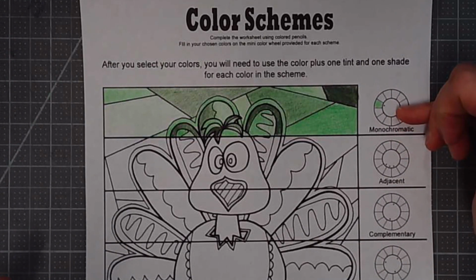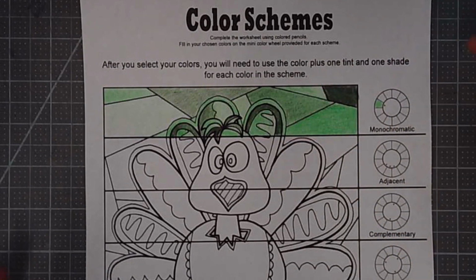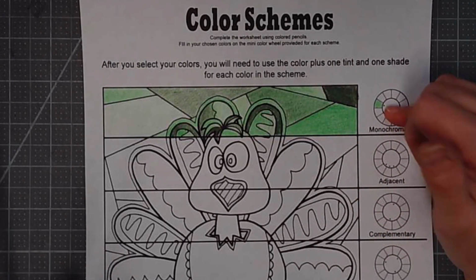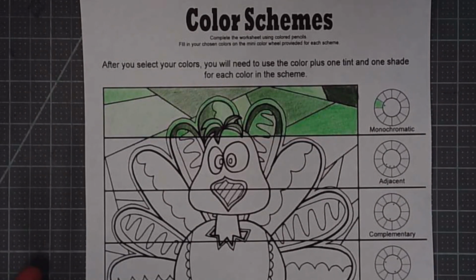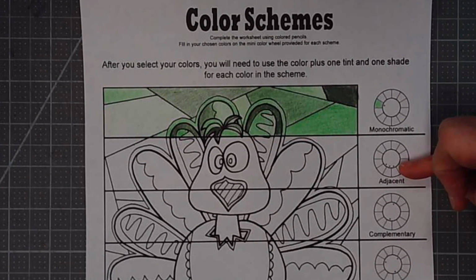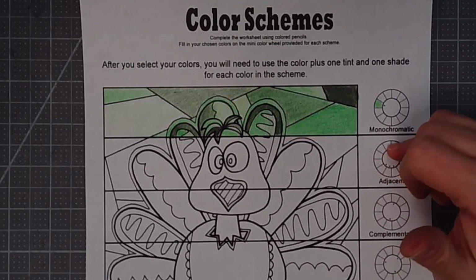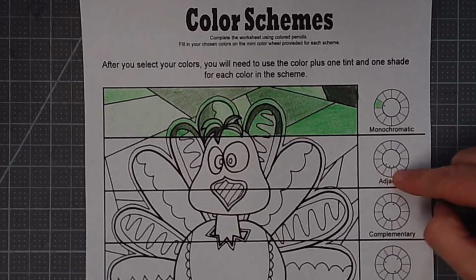You're choosing a color, and then you want the tints and shades of each of the colors in the little mini color wheel. Since it's only one color, it's tints and shades of that one color. When it comes to adjacent, this can be any set of colors you want. It does not have to go in the order of our color wheel. This one doesn't have to be red, red-orange, orange, yellow, and so forth. You're just going to select 3 colors.